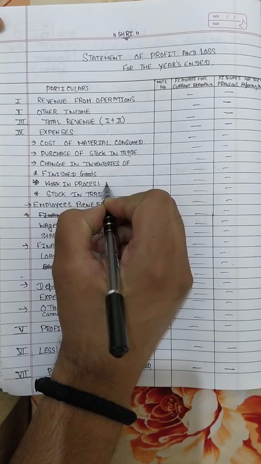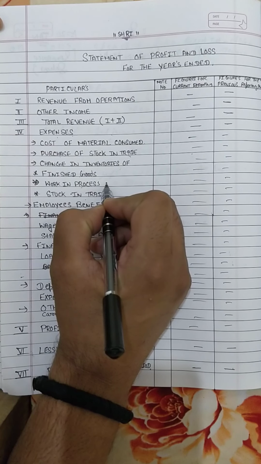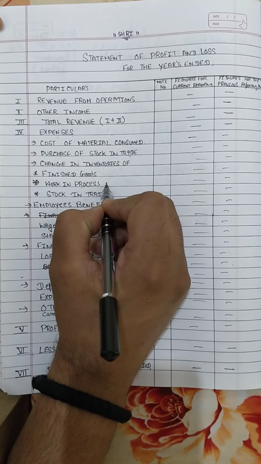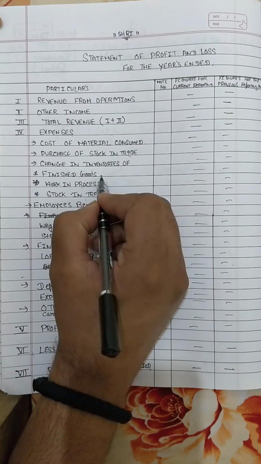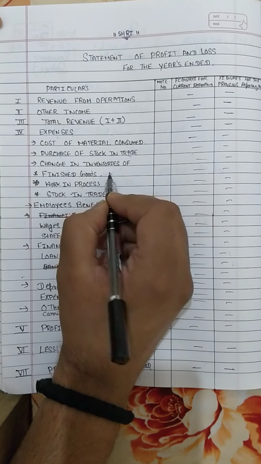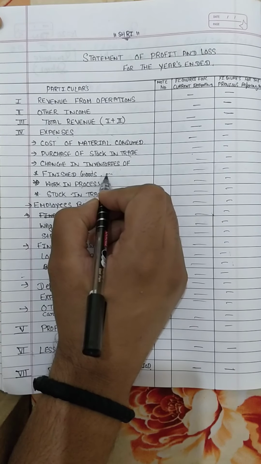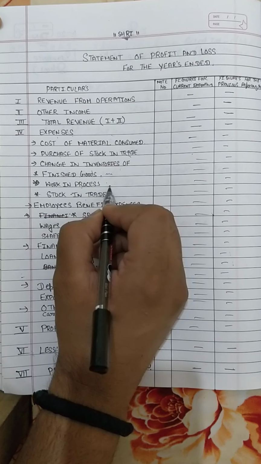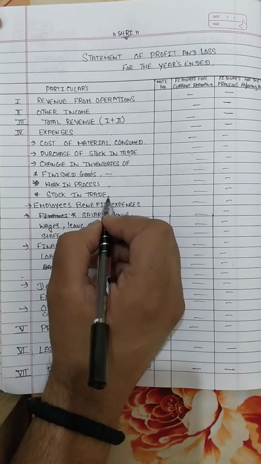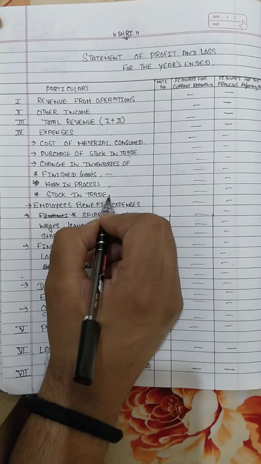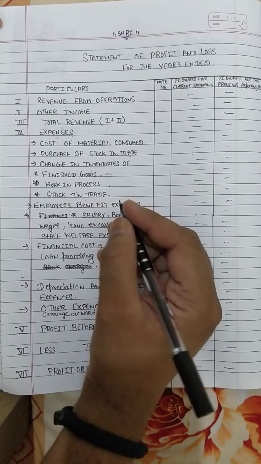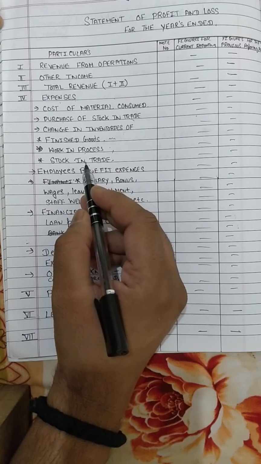And if 1000 pens are ready to use but not yet sold, then it is called finished goods. Means the goods which are ready but not yet sold are called finished goods. The goods which are not ready, under process, are called work in process. And the raw material means no work has been done, only the raw part is available with us, is called raw material.